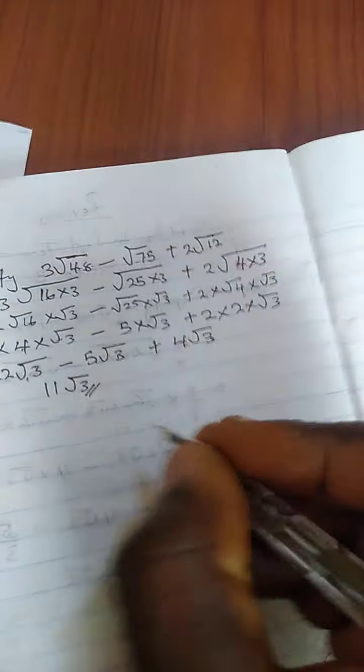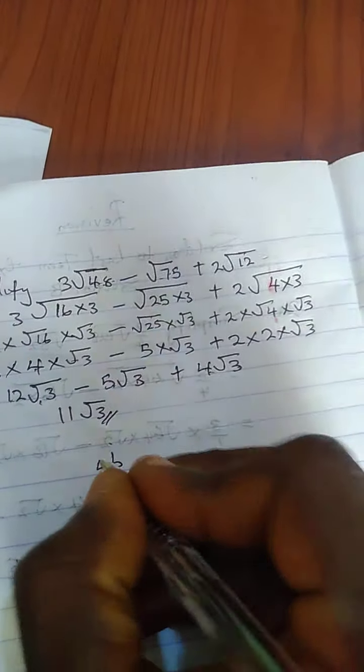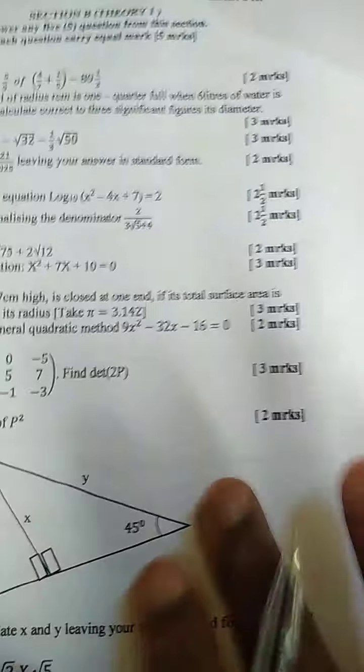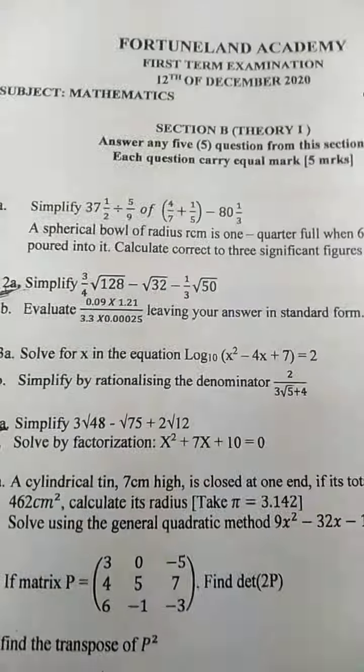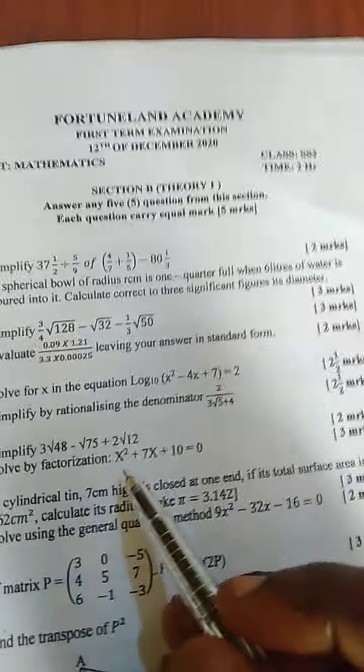Okay, and for question 4b, the question says: solve by factorization x squared plus 7x plus 10 equals 0. Of course, this is a quadratic equation question.